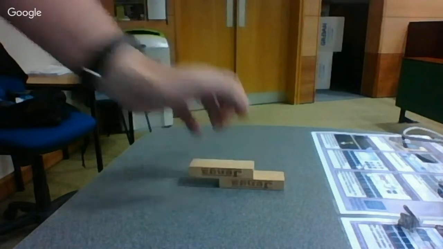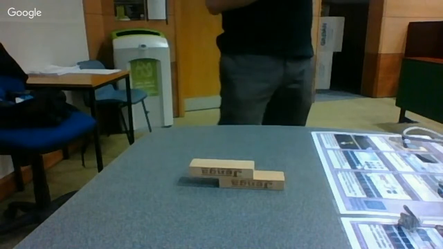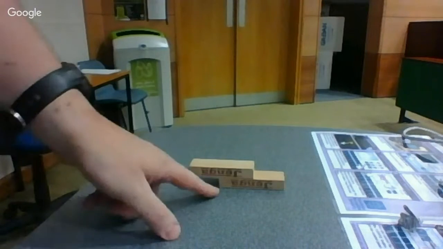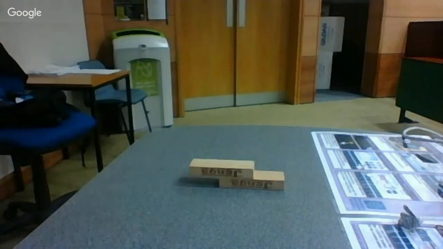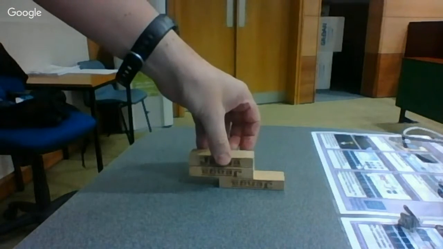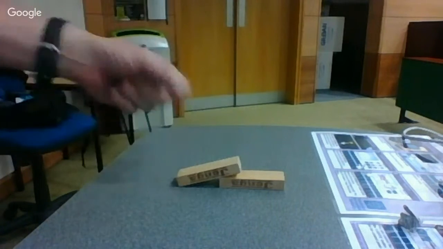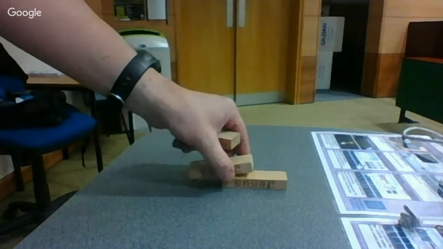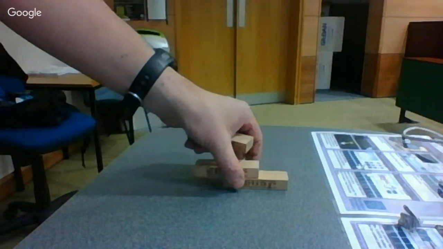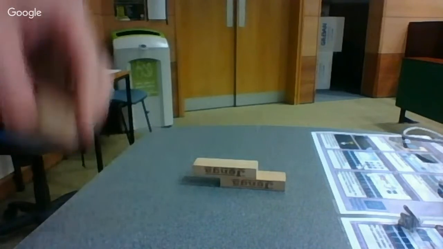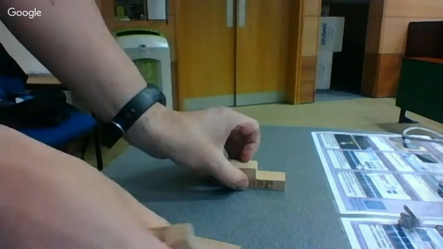So you could position the top block exactly halfway along. That gives you an overhang of length a half. Now you can try and put more on top of that, but if you add any extra, they're going to fall over again. So if that's the maximum you can get with 2 blocks, we don't want to knock that bit over, so we can add an extra block, but we have to add it at the bottom.